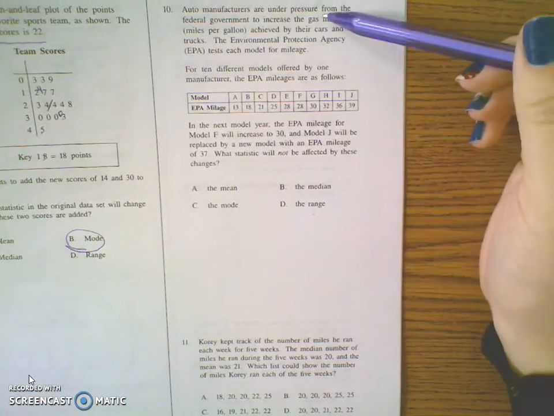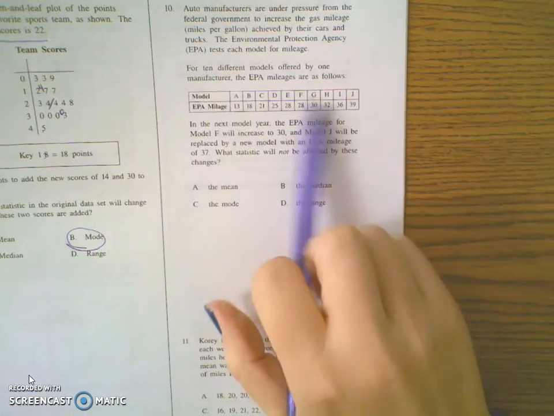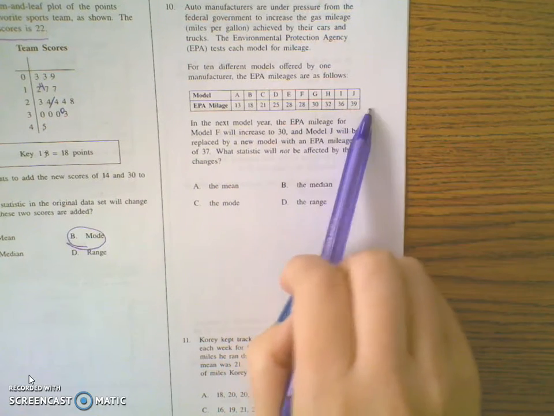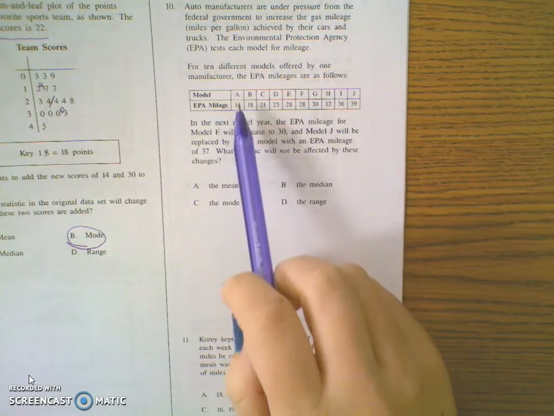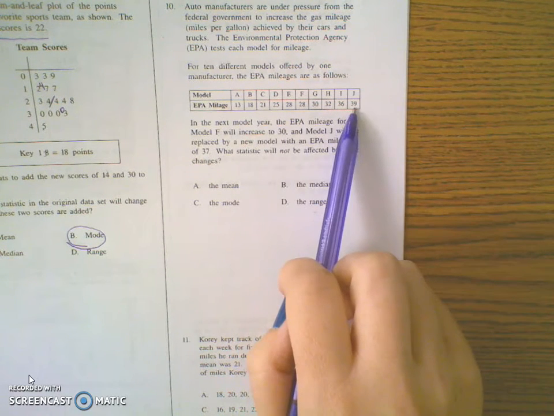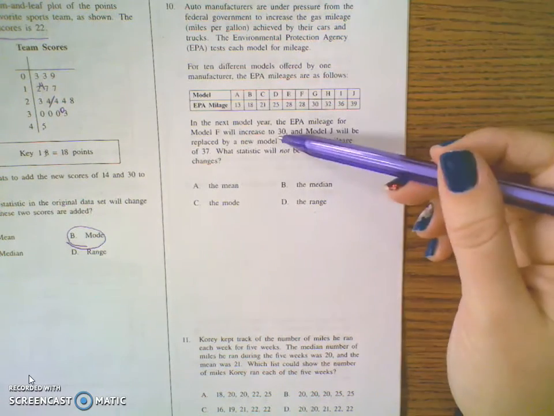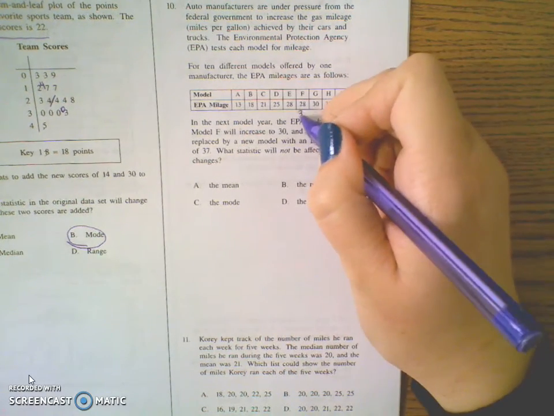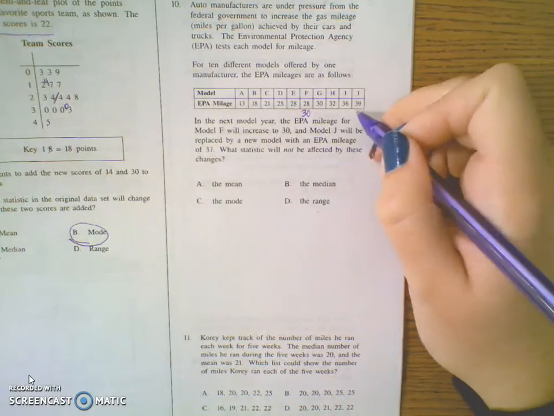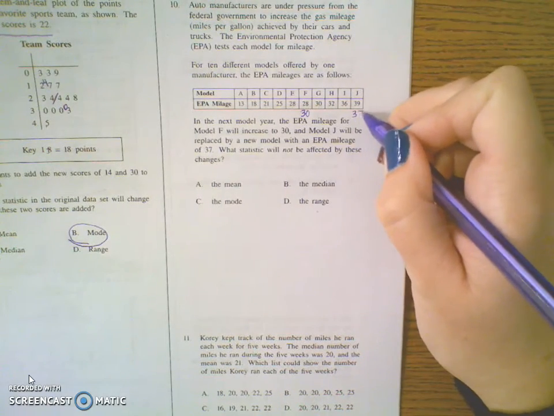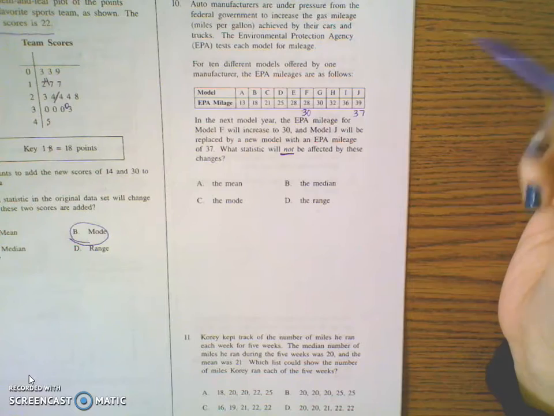Okay, the next one here, these are a bunch of cars, and they're EPA mileages, their Environmental Protection Agency miles per gallon. So it's wanting to know if we increase Model F to 30 and we decrease J to 37, which one will not be affected by these changes?